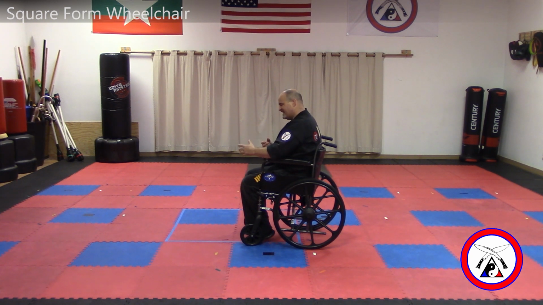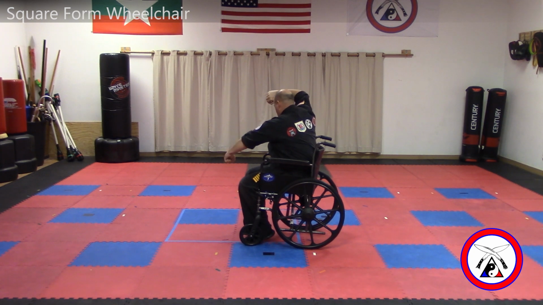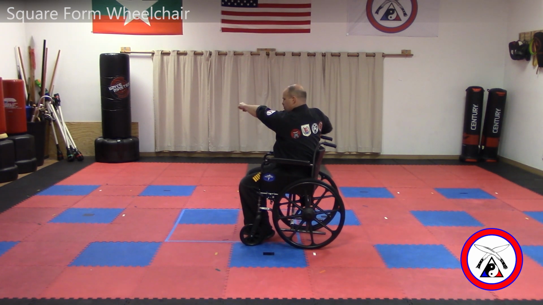So, techniques 4, 5, and 6. Low block left, spiking elbow right, long punch left, or it's over here. Block here, spike here, punch across your body slightly.